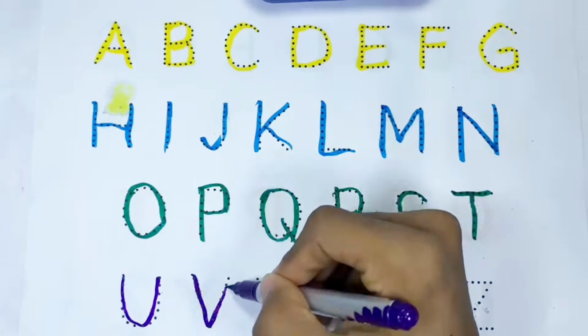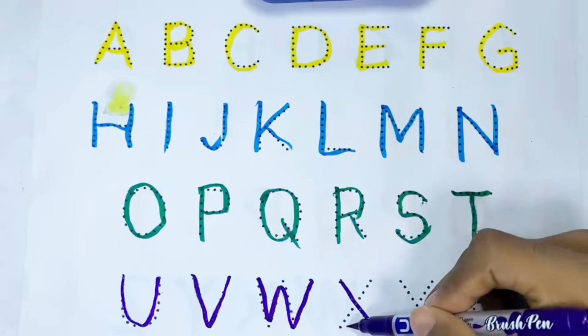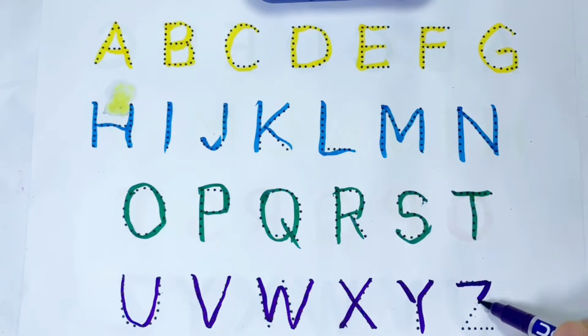U for Umbrella. V for Van. W for Whale. X for Xylophone. Y for Yak. And Z.